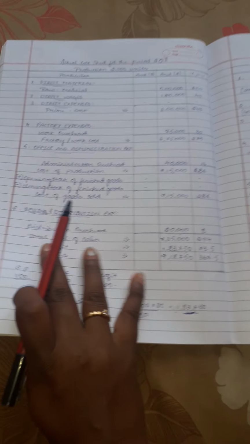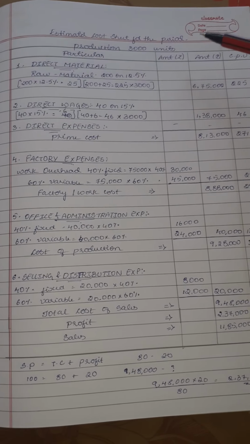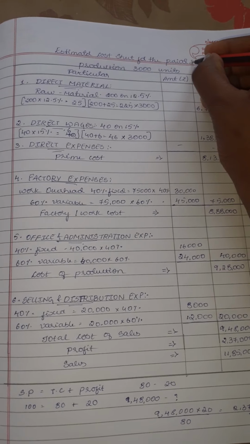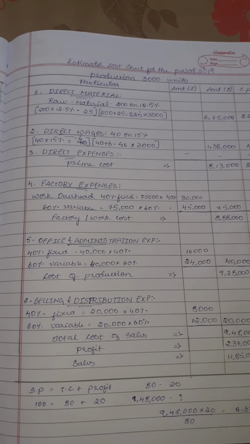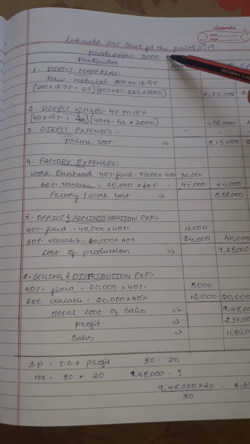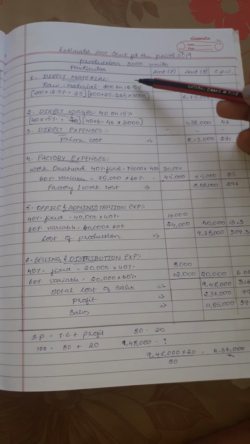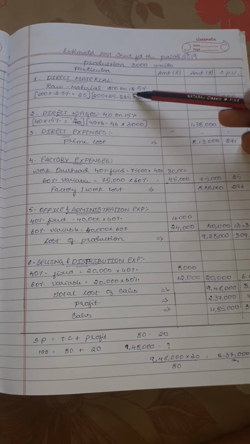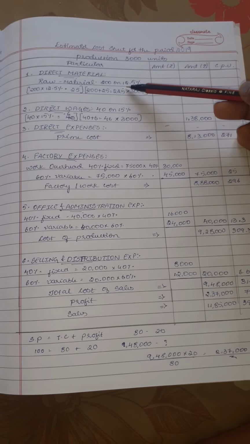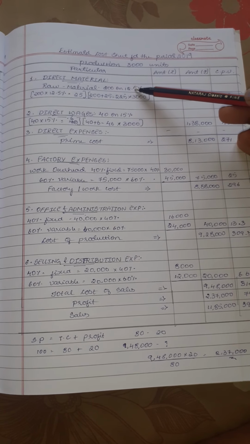So guys, next we will be moving on to the estimated cost sheet. Estimated cost sheet for the period of 2019. Production will be of 3000 units, and the first is direct material. Direct material is raw material. They have asked in the question that raw material should be increased by 12.5%.